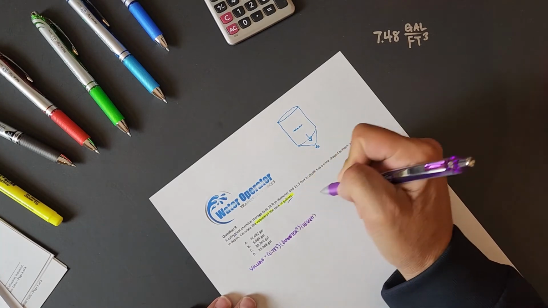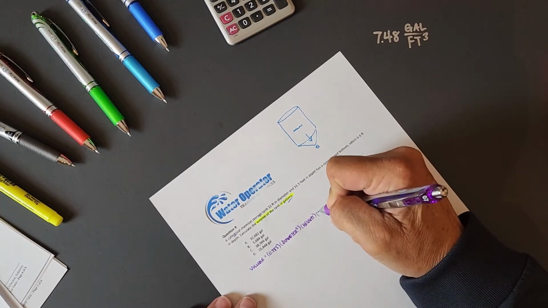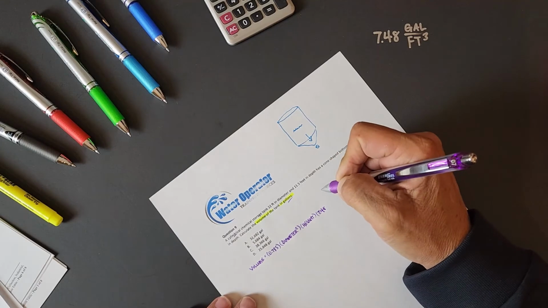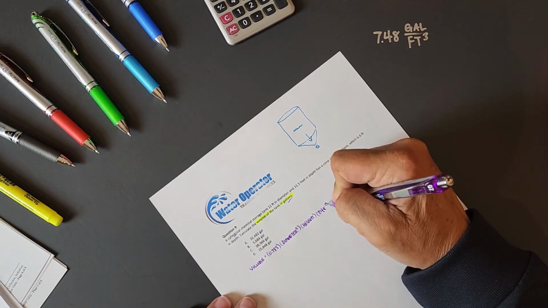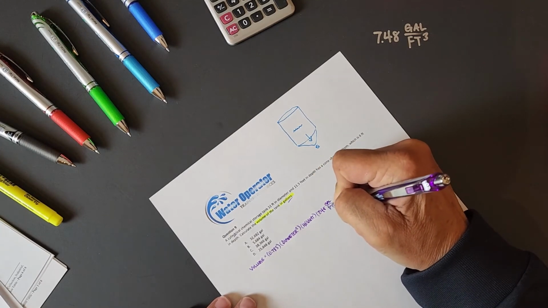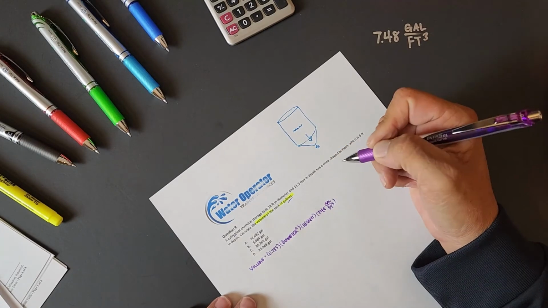And because we want gallons, we're going to throw in there 7.48 gallons per cubic foot.